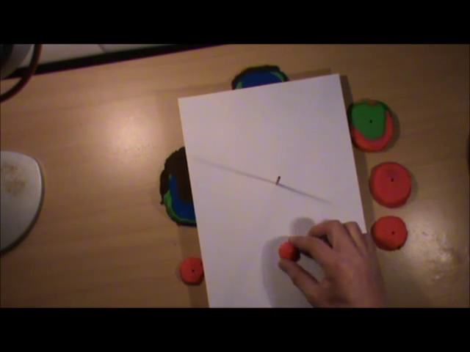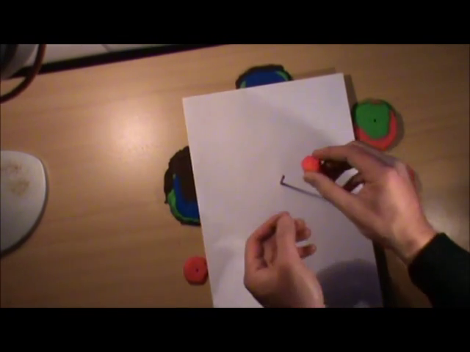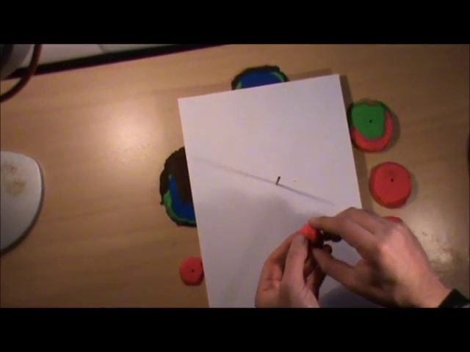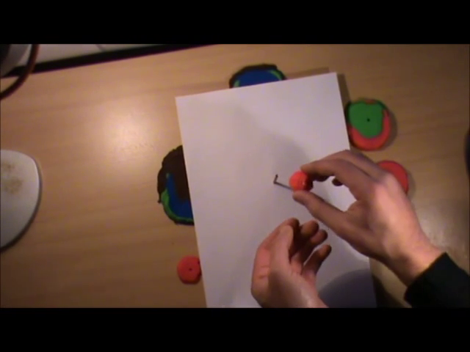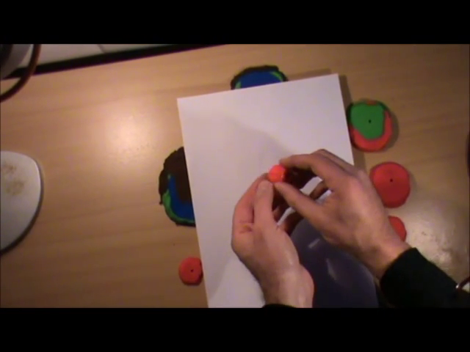So first of all we'll start with the very top layer. Now it doesn't matter which layer we start with, but I've decided to start with the very top layer.